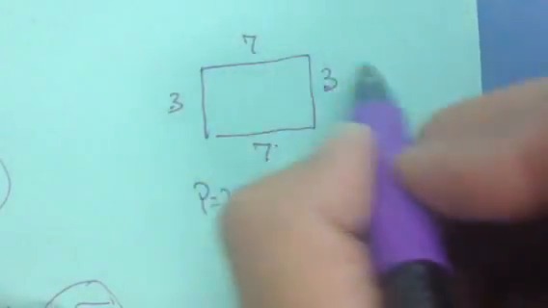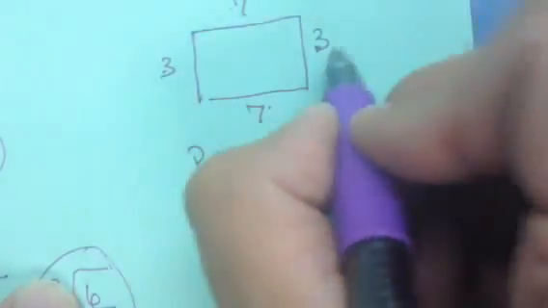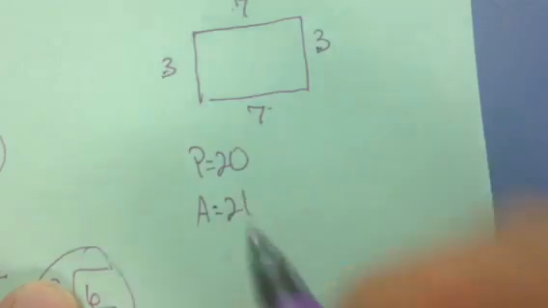The area, what I would do is multiply them. So I would take 7 times 3 and I'd get 21. Well, that's all we're going to do here.